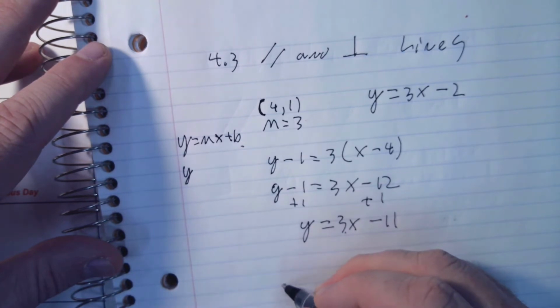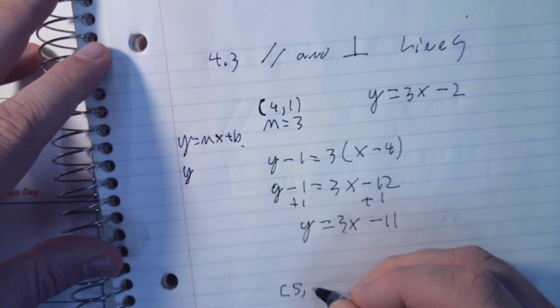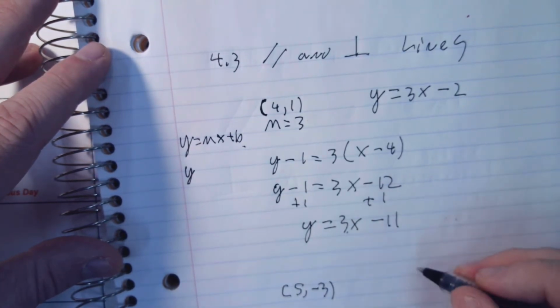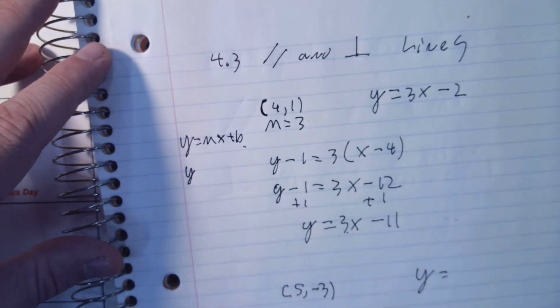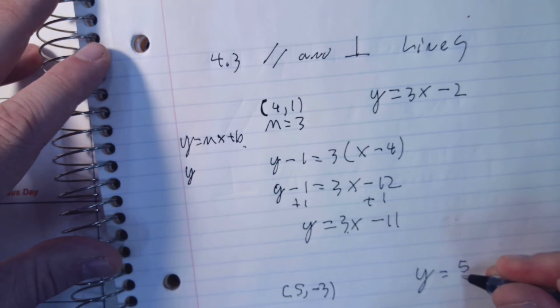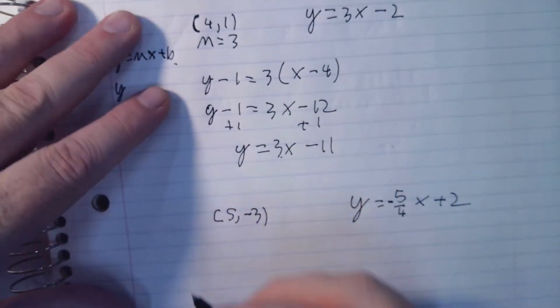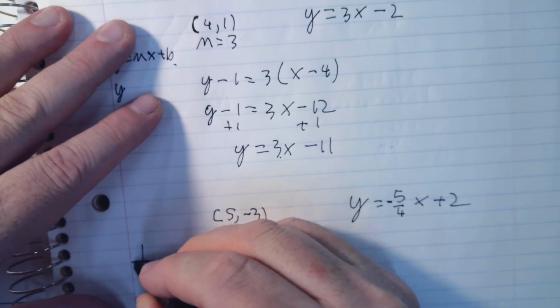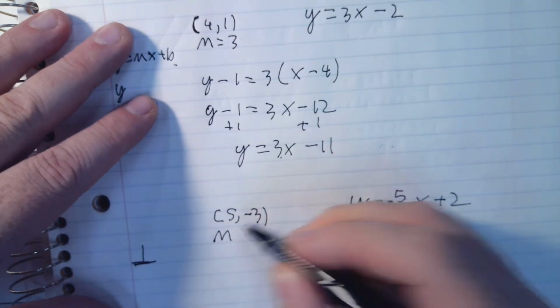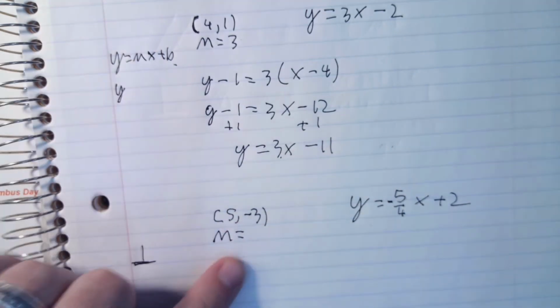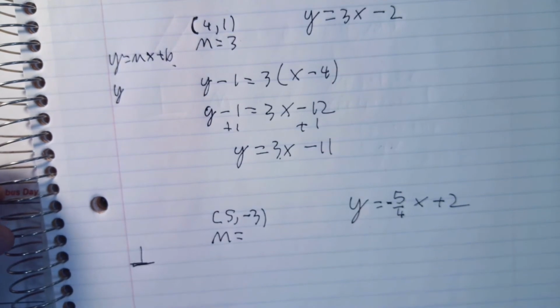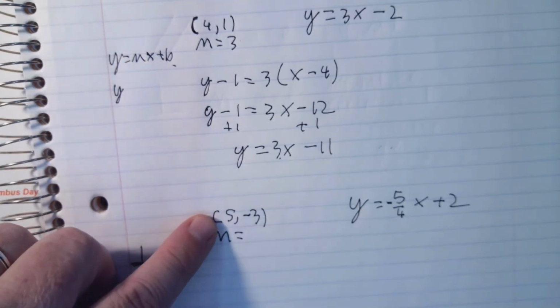Perpendicular. I'm going to give you a point. I'm going to give you a line. Okay. I want a perpendicular line. So your job is to figure out what slope I need to use with this point to find a perpendicular line that goes through this point.